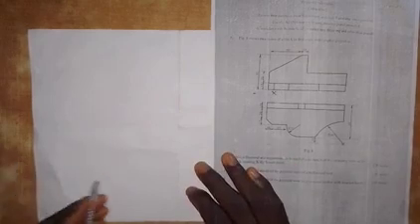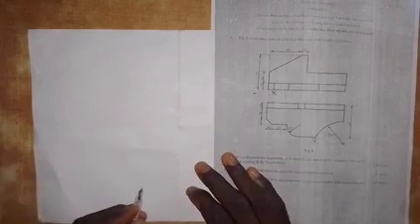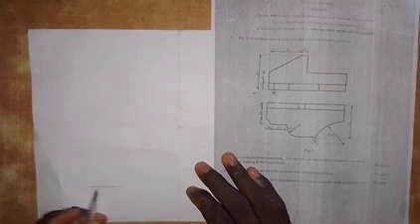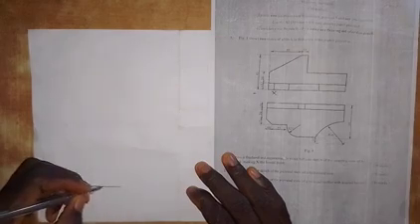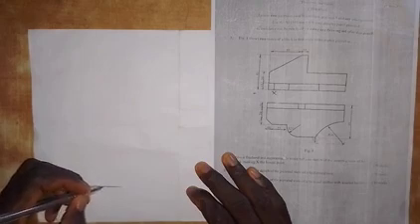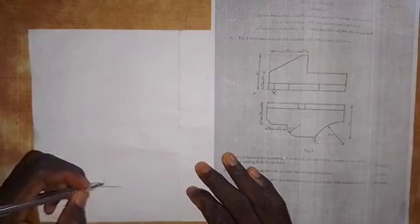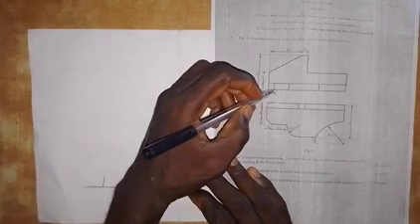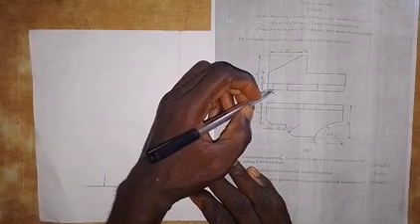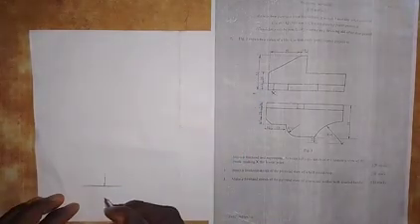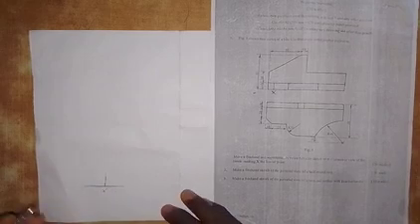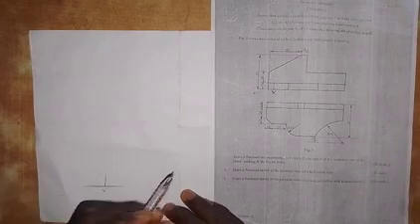So the first thing that we are going to do here is make a sketch of a short horizontal line like this, and then at this point we are going to sketch a vertical line. So this vertical line will represent this line. At this point we have point x, so I'm going to put x at this point here. So this is x.